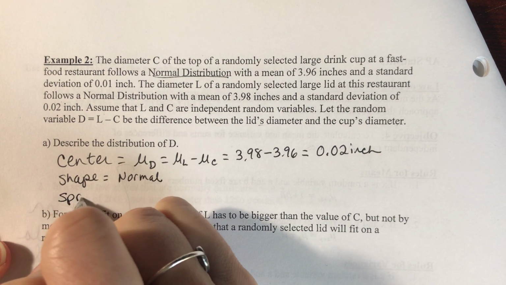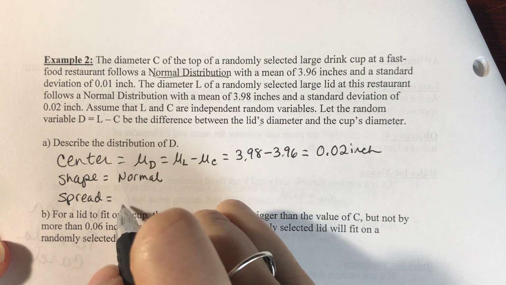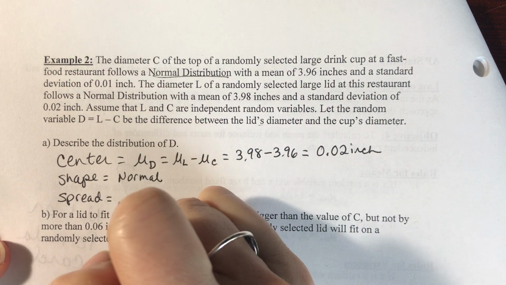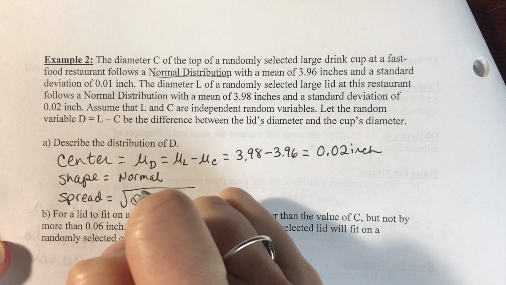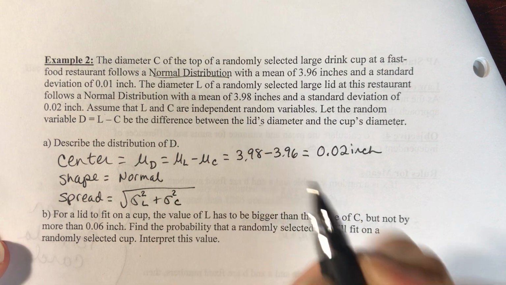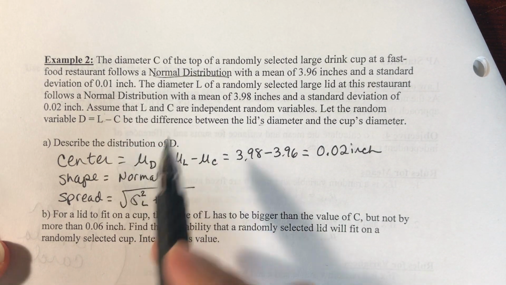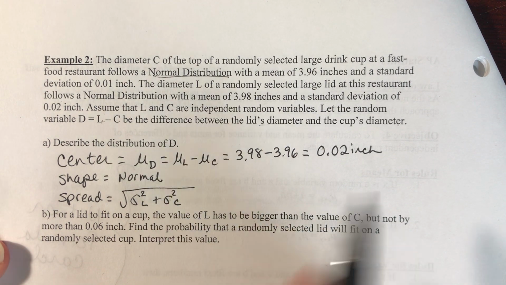The spread is your standard deviation. It's how spread out your data is, how spread out you are from the mean. This is where we're going to do the variance of the lid plus the variance of the cup. Even though the problem is L minus C, we always add our variances together.